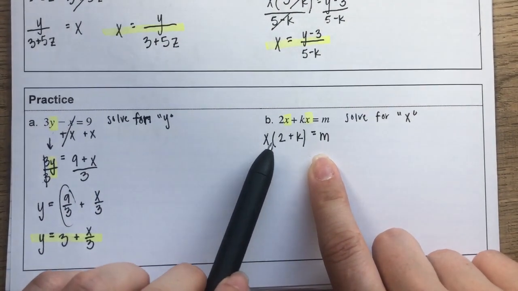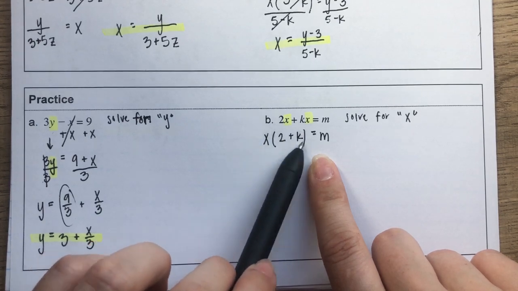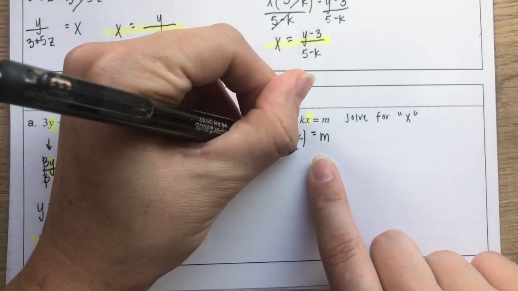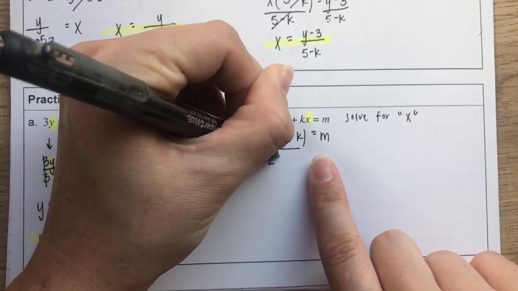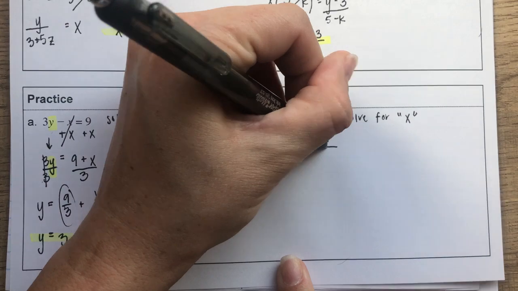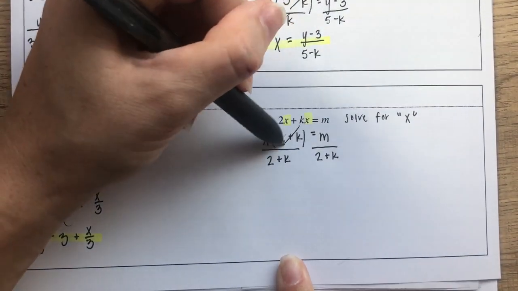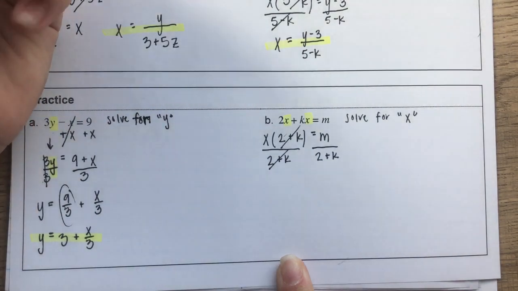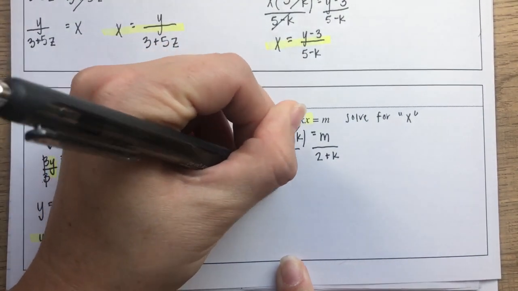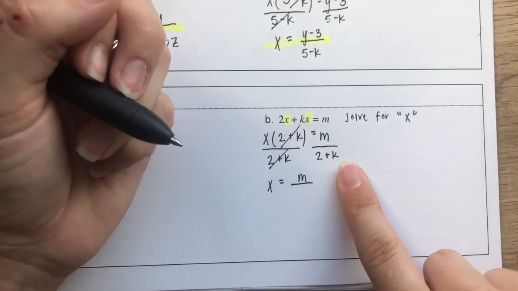And now I have x that's being multiplied by 2 plus k. So I can divide this whole thing by 2 plus k on the left side to cancel it out here. And whatever I do on the left side, I need to do to the right side. So the 2 plus k divided by 2 plus k cancels out. I'm left with x equals, and then m over 2 plus k.